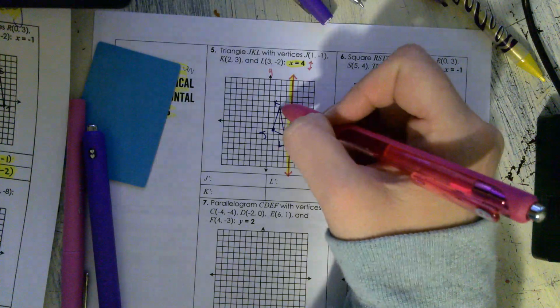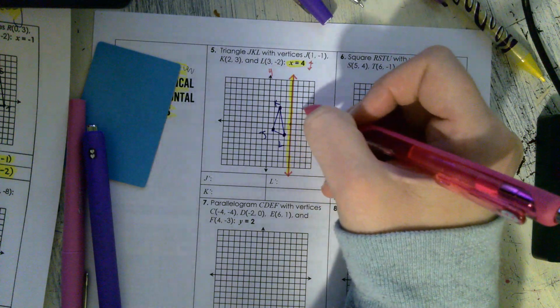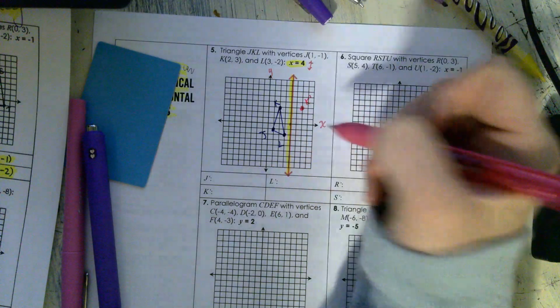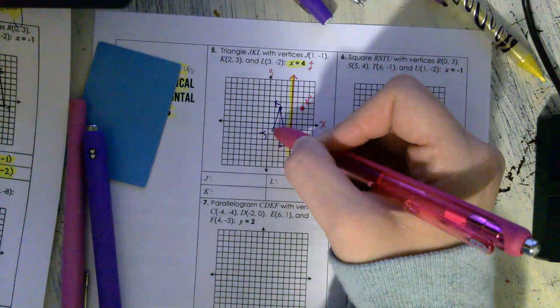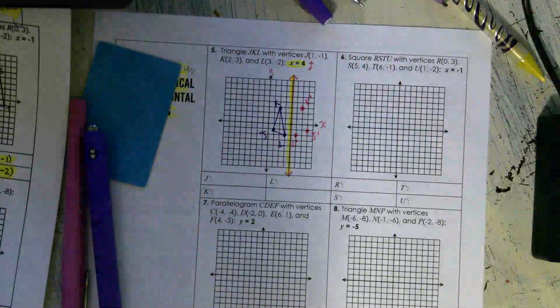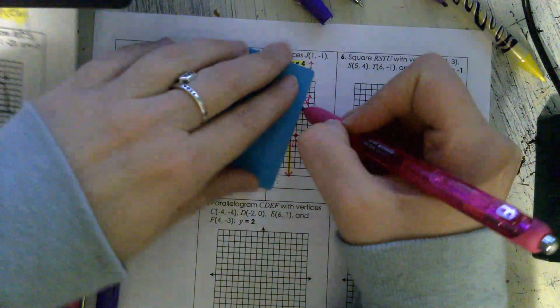So it went to the left 2, so I'm going to now go to the right 2, and there's K prime. Okay, so left 1, now I'm going to go right. For J, it's to the left, so I'm going to go 1, 2, 3 to the right, and there's J prime. Okay, oh, I guess I should go ahead and connect that and make it a triangle.